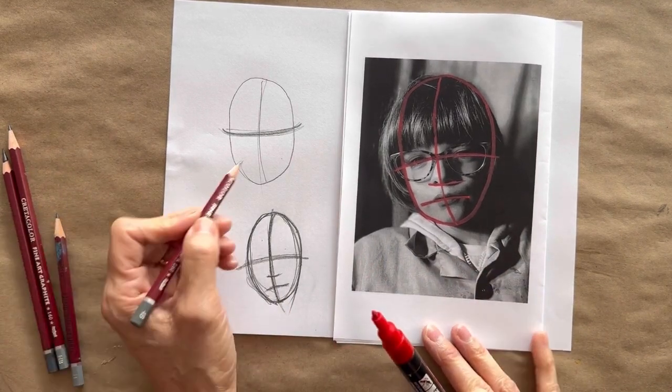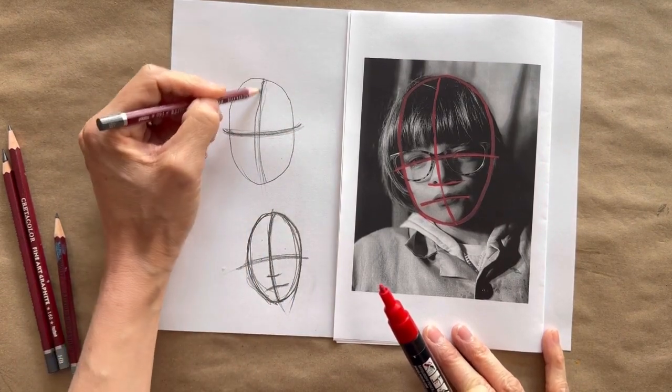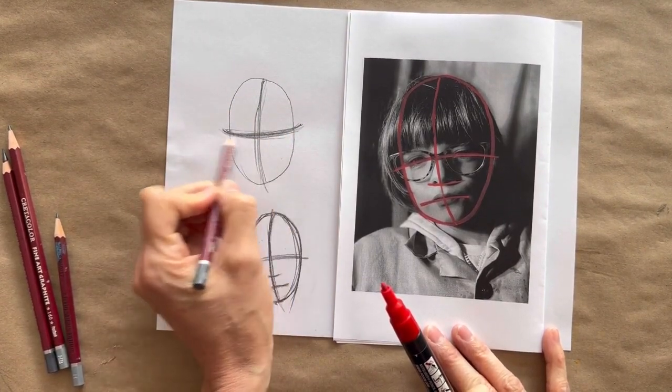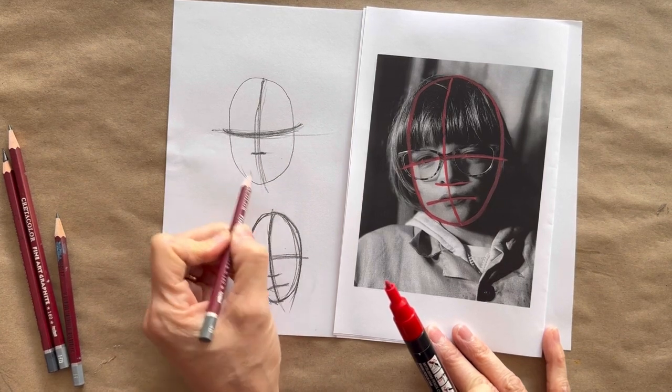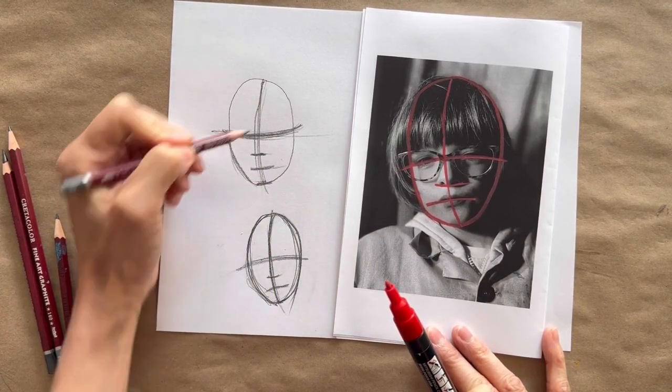Okay. So again, when I'm doing a classic portrait, you could say basically, okay, there's the eyes, go a little bit down, there's the nose, and then go a little bit down, there's the mouth. Okay. So that's kind of how it is.